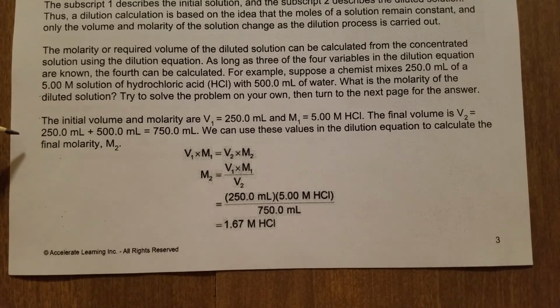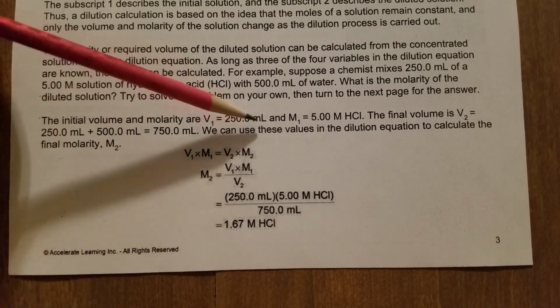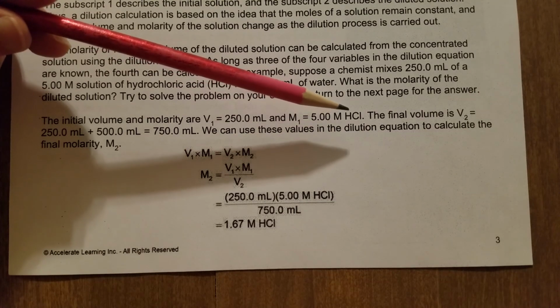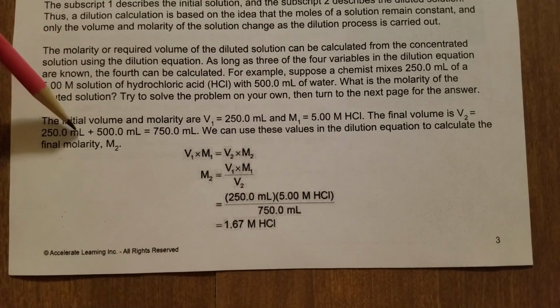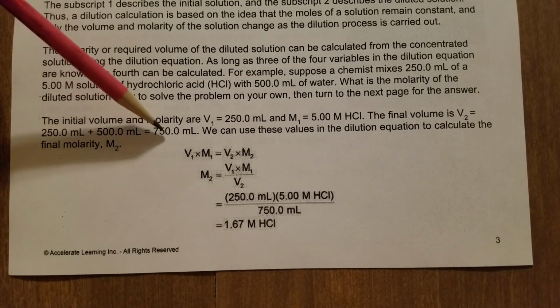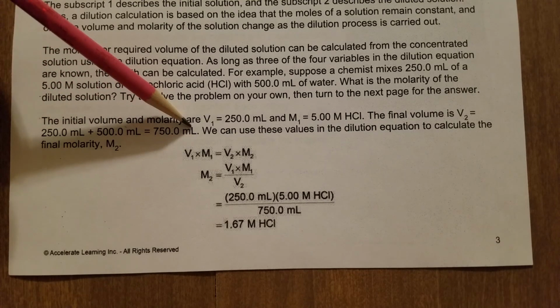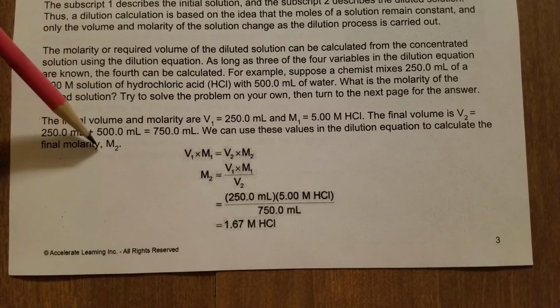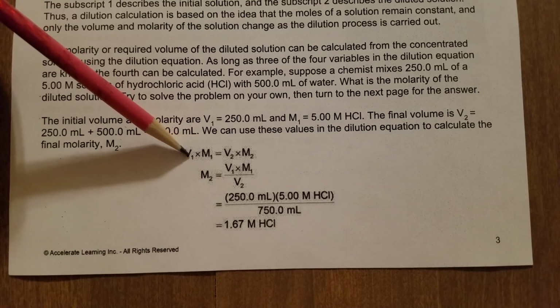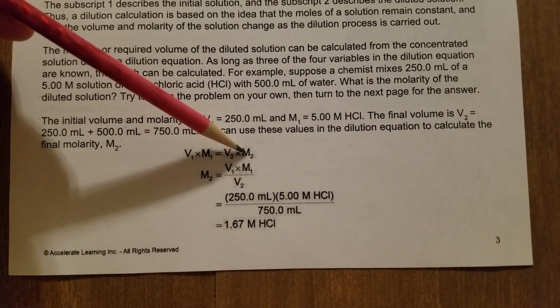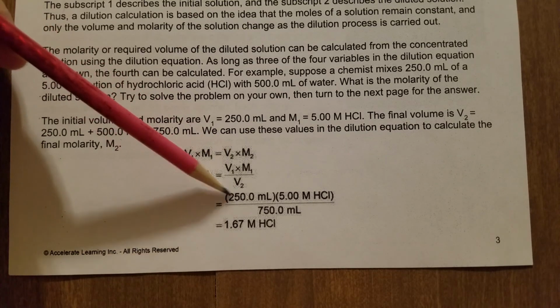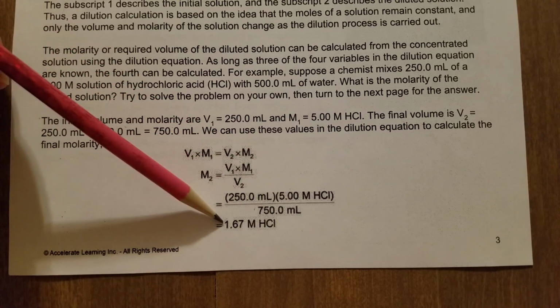The initial volume and molarity are volume 1, 250 milliliters, molarity 1, 5 molar HCl. The final volume is volume 2, 250 milliliters plus 500 milliliters equals 750 milliliters. We can use these values in the dilution equation to calculate the final molarity M2. So V1M1 equals V2M2. They have rearranged the equation to get M2 and then plugged in the variables to get your final answer.